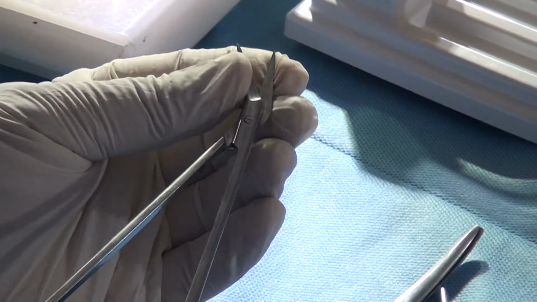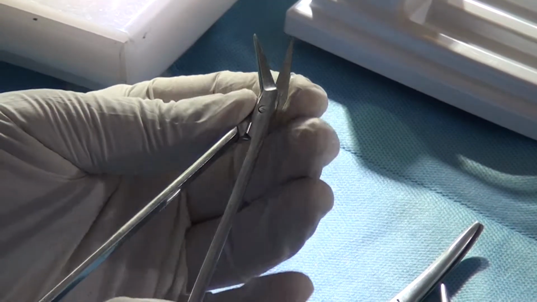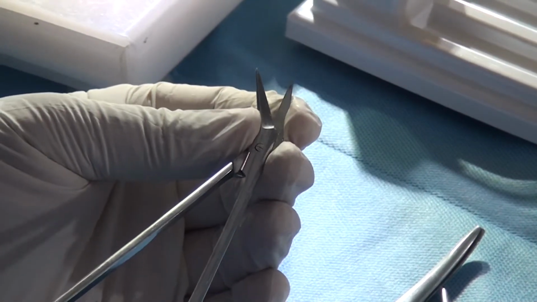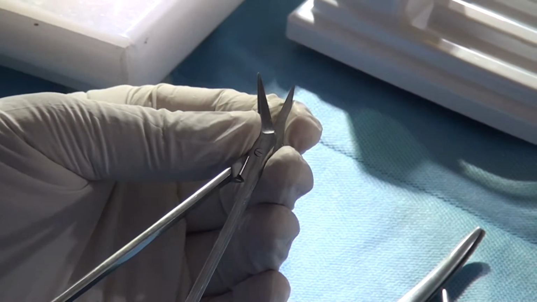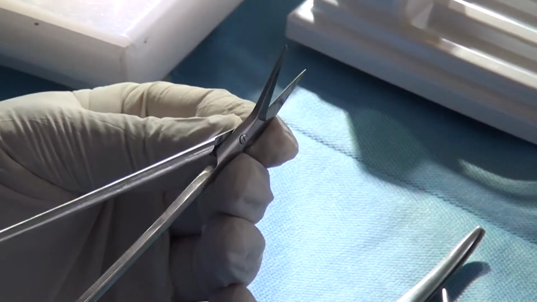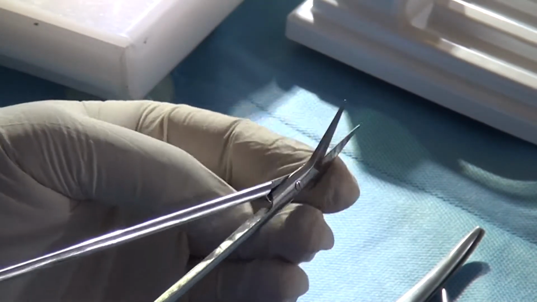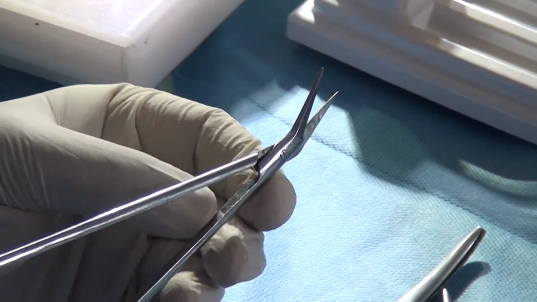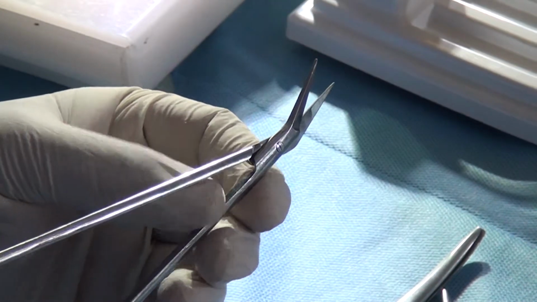Now this is Potts scissors. The bottom is straight, the upper end is curved. It's used in vascular surgery because it can hook and cut. So it will not take the posterior wall. Now it's all right. I can see. Everybody can see. Potts. P-O-T-T-S.